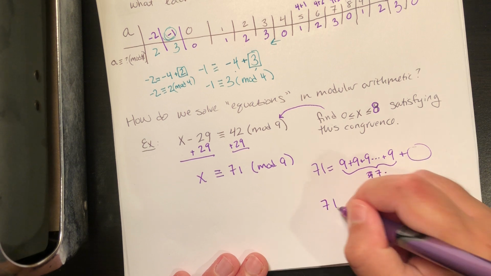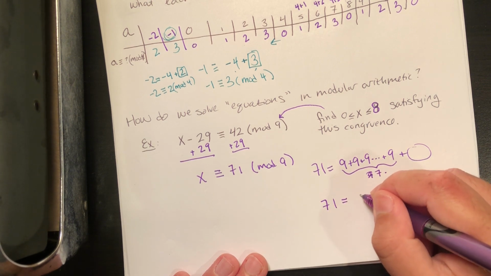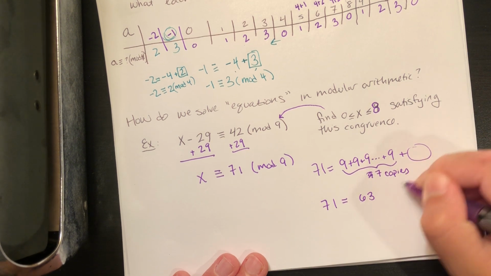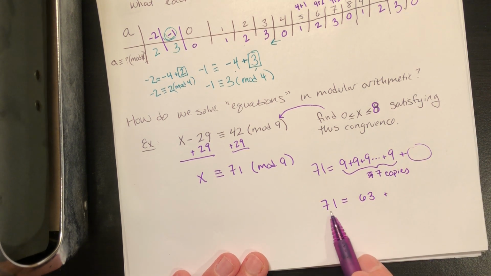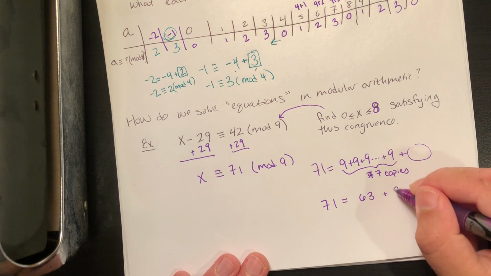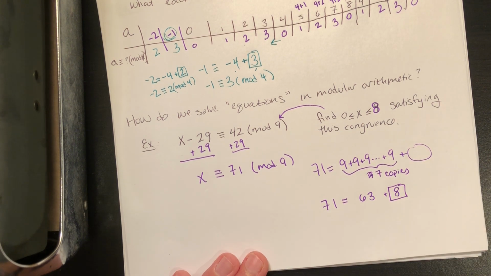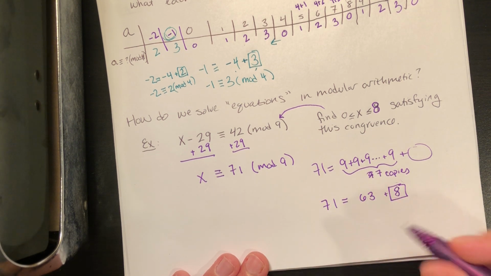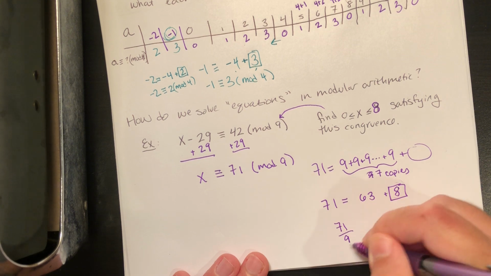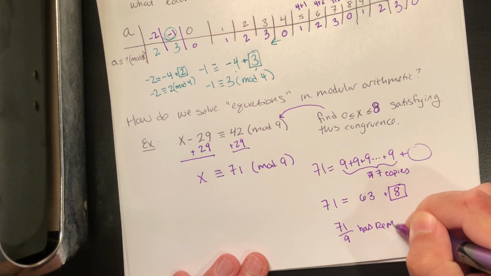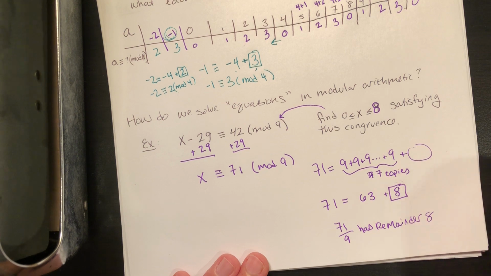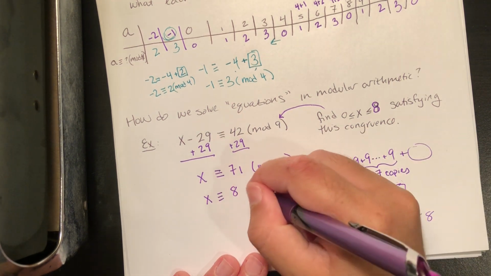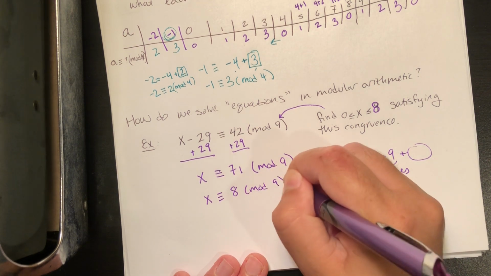Okay, so 63 is the closest multiple of 9, plus how many more would get us up to 71? Well, we'd have to add an additional 8. So in other words, 8 is the remainder when we divide 71 by 9. 71 divided by 9 has a remainder of 8. And so our solution is just going to be x is equivalent to 8 mod 9.